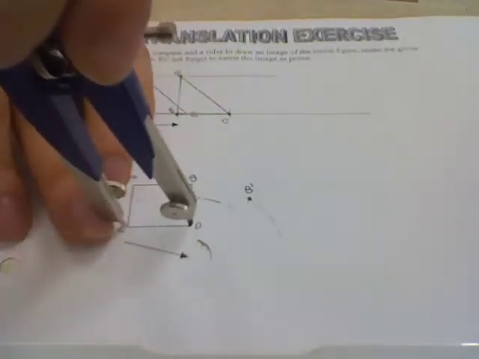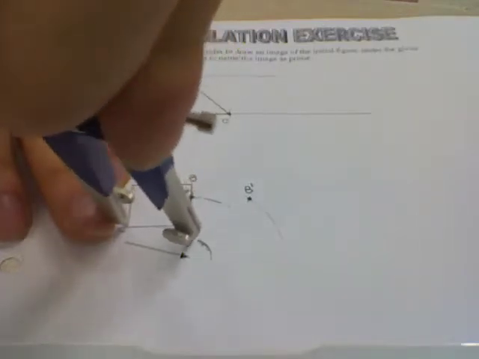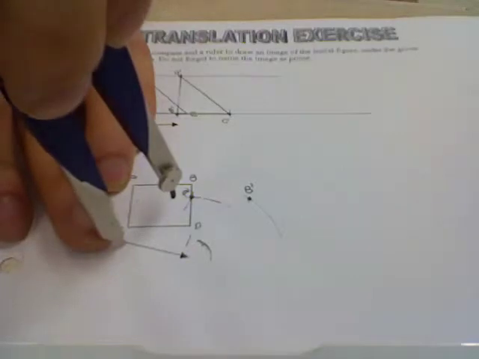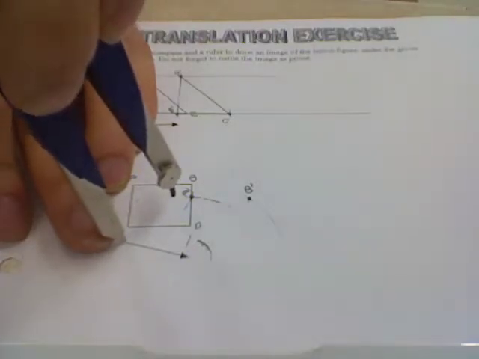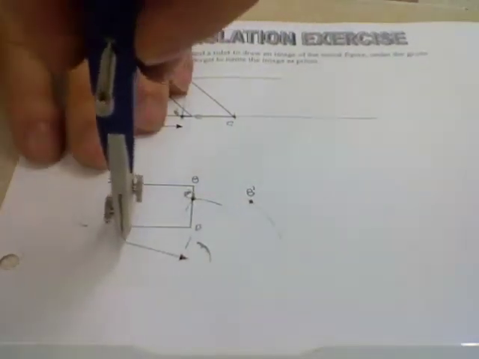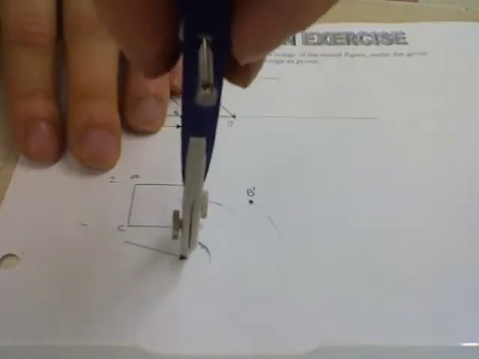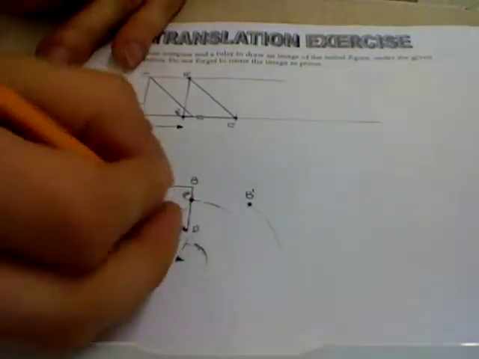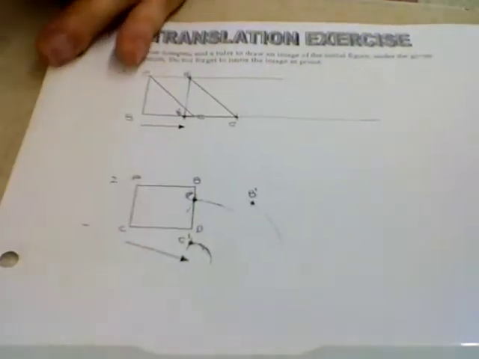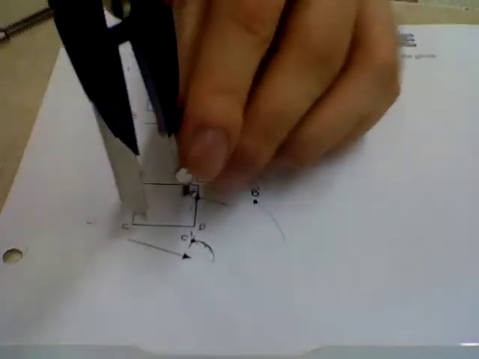Put it on C and intersect that arc. Once again, guys, it happened. I didn't make it long enough. So I'll put it again at the very bottom of C. Intersect that. So now this becomes C prime.